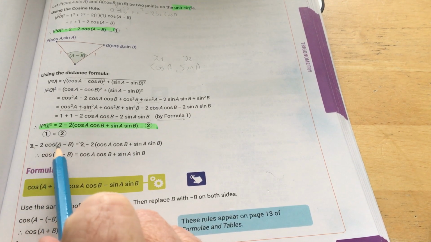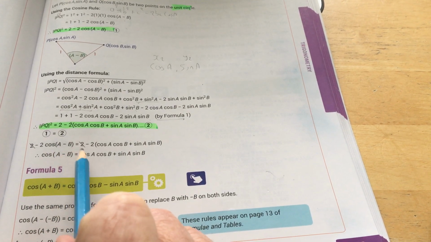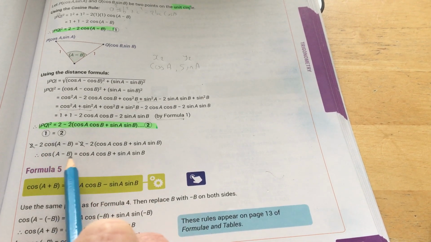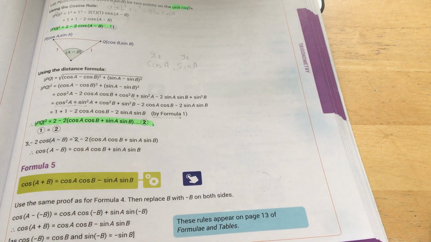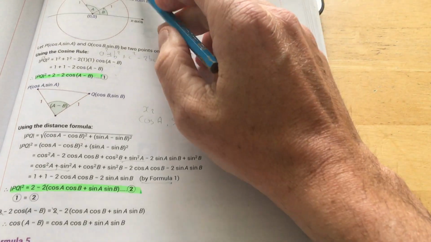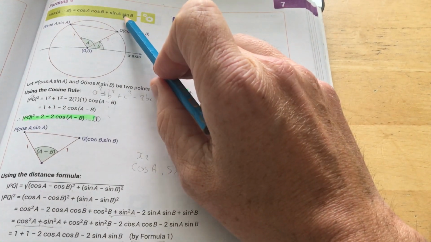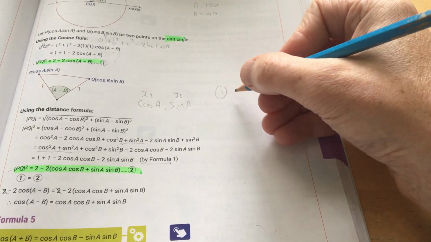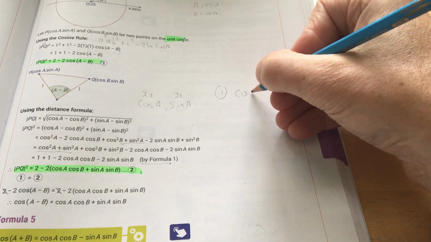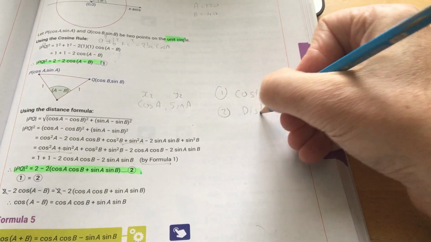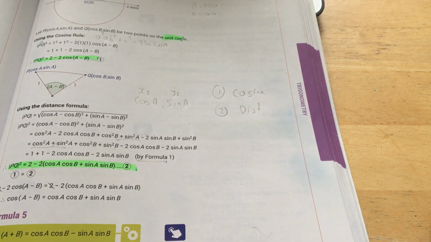So 2 minus 2 cos (A minus B). So the 2's divide, and then divide across by minus 2 on both sides, and that gives you the proof that you needed, or the proof of the identity. Now that's quite a difficult one, but there's just 2 steps to it. Number 1, they found the distance between the 2 points using the cosine rule and the distance formula, and then they've equated them.